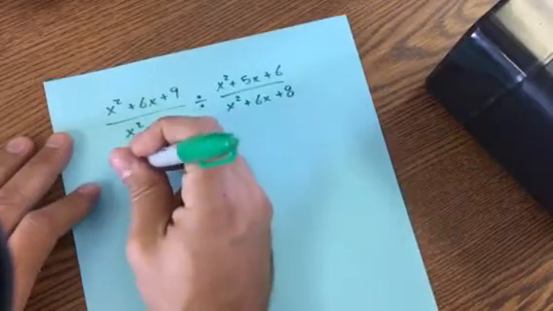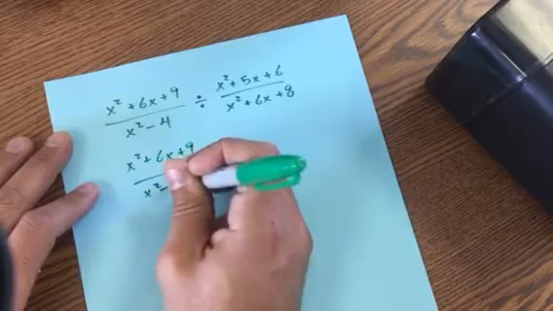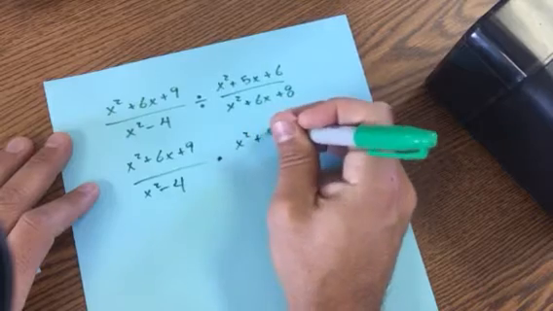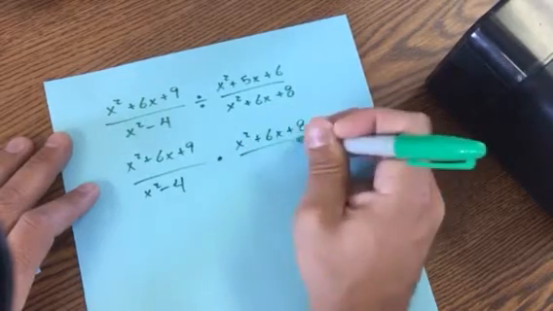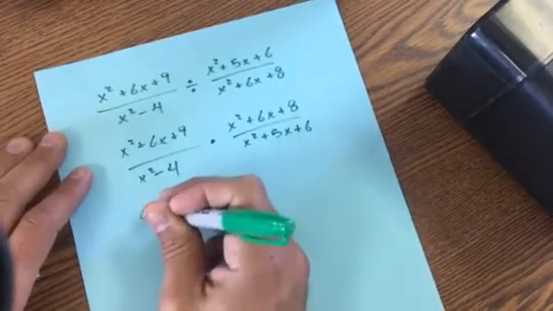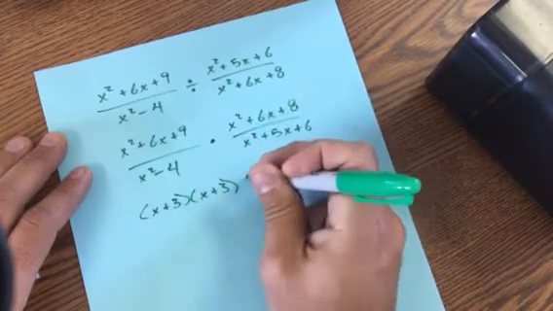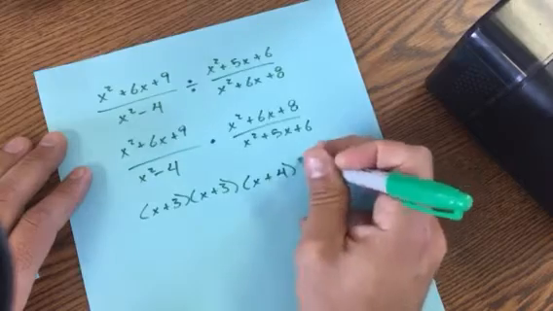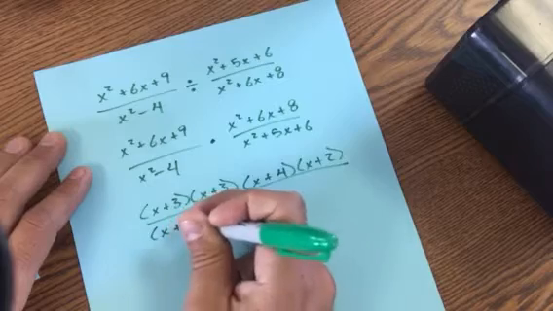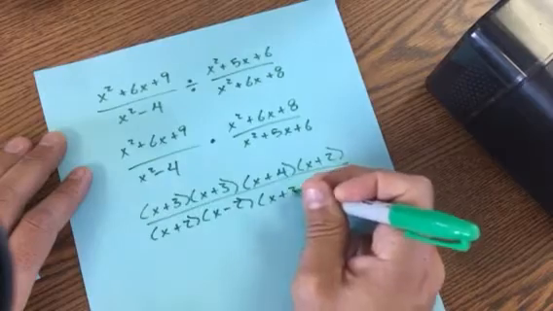So copy, dot, flip. So this one stays the same. This becomes multiplication, and this one flips over. I'm gonna factor it. This is gonna give me x plus 3, x plus 3. This is gonna give me x plus 4, x plus 2. This is gonna give me x plus 2, x minus 2. This is going to give me x plus 3, x plus 2.